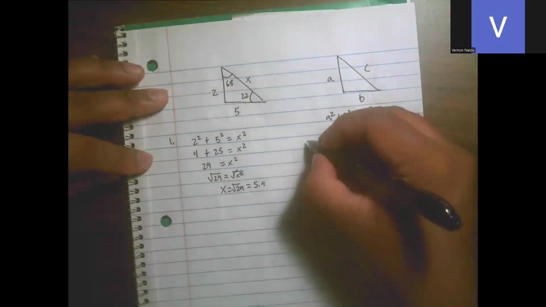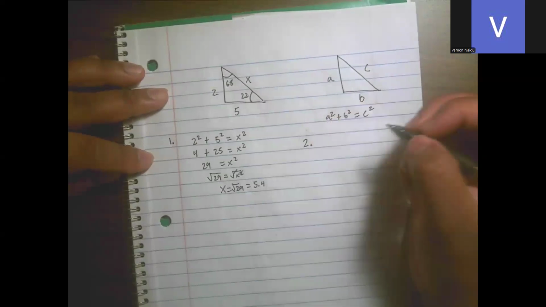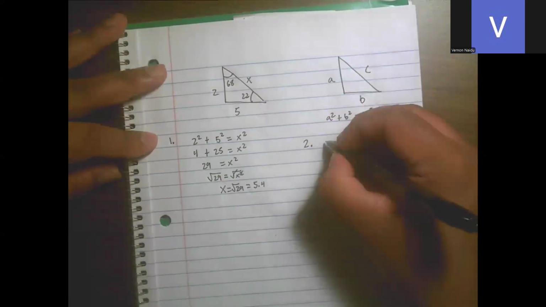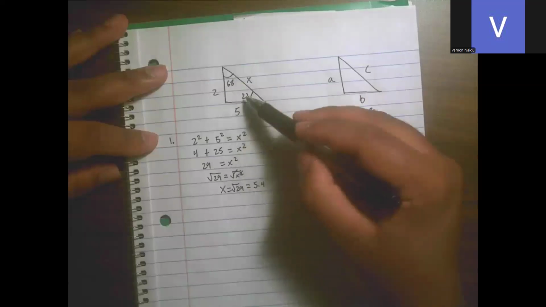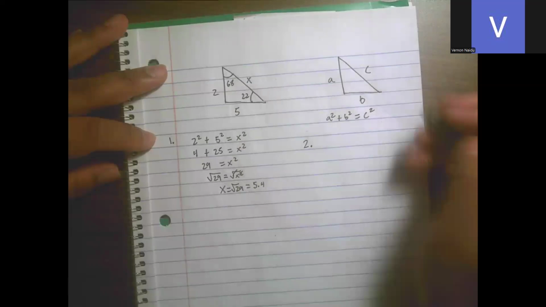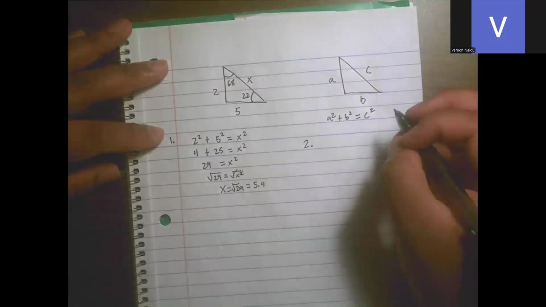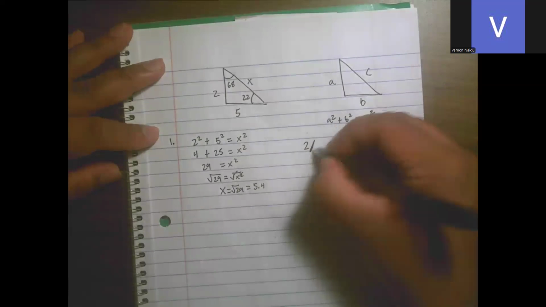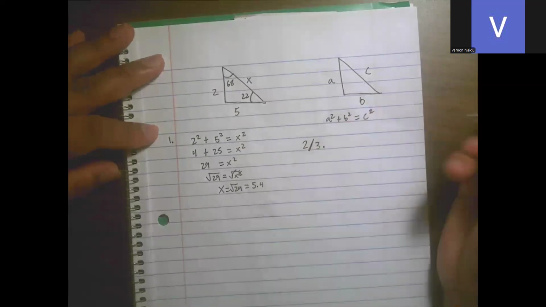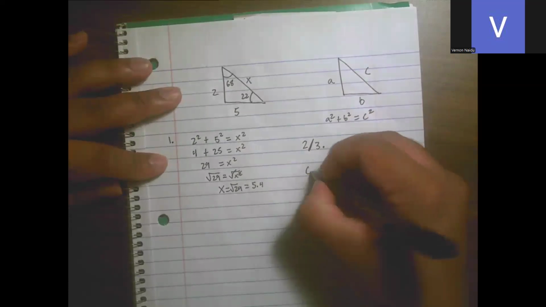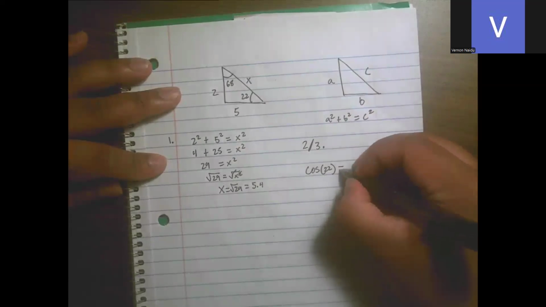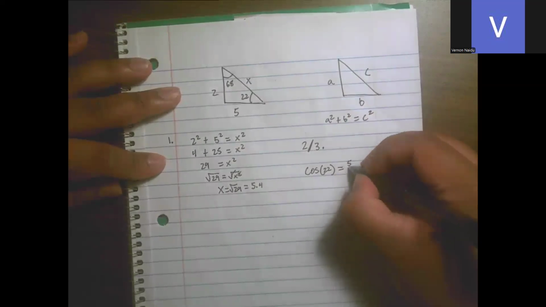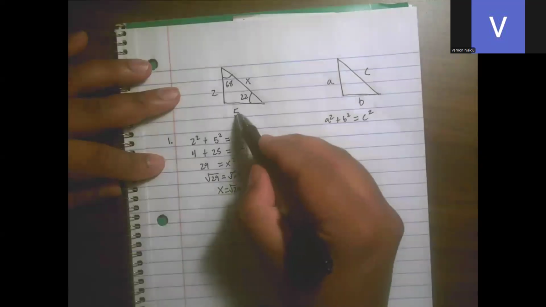Okay. Method number 2, we're going to use cosine. So we can do cosine of either angle, and as long as we set up the ratio properly, it will still work. So really, this is kind of like two methods in one. I'll show you both ways with cosine. Let's take cosine of 22. That's going to give us the ratio of 5 over x because 5 is adjacent to 22.